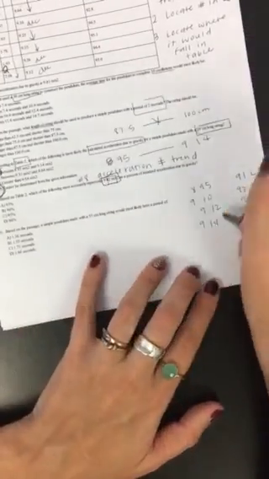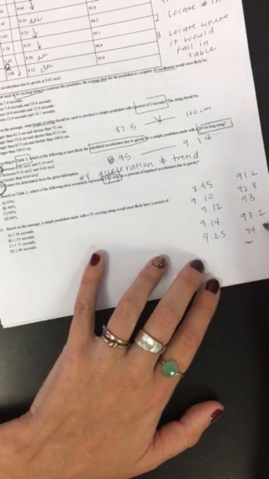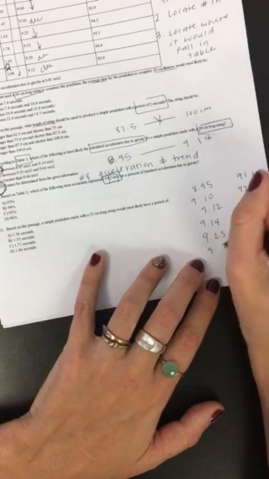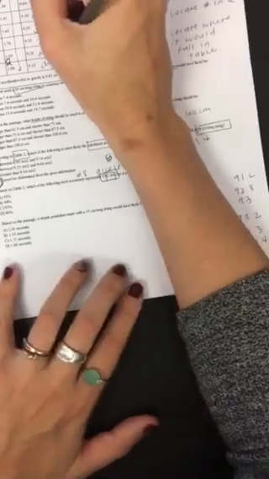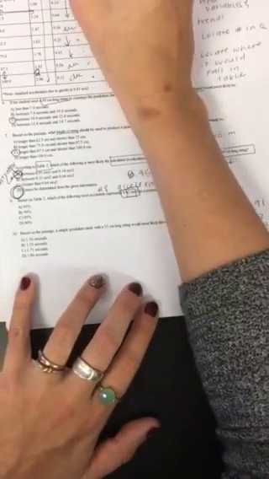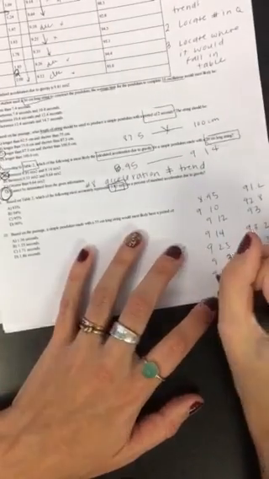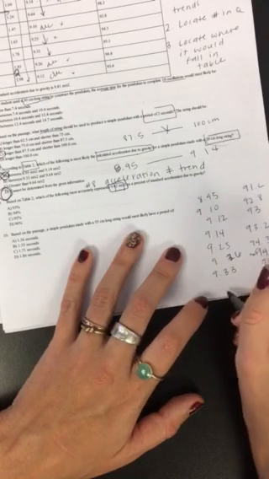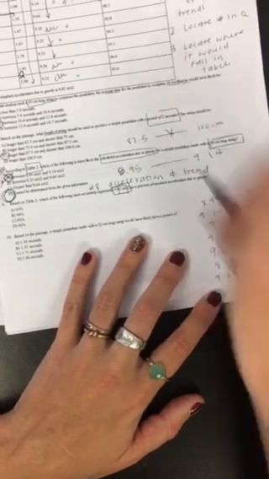9.42. So we can go here, let's see, 9.25 is 94.3, 9.26 is 94.4, so I've got that one, that one, that one, that one, that one, that one. Now we're at 9.33 is 95.1, 9.64 is 98.3.